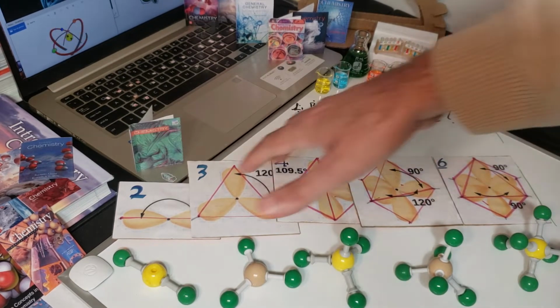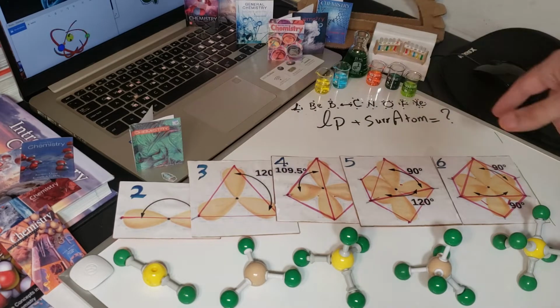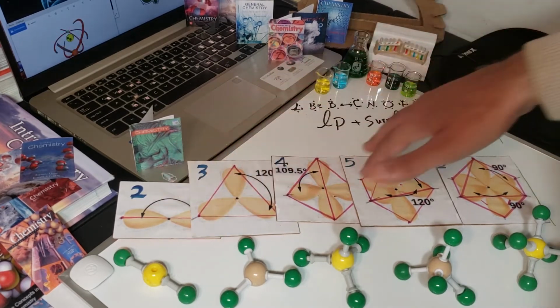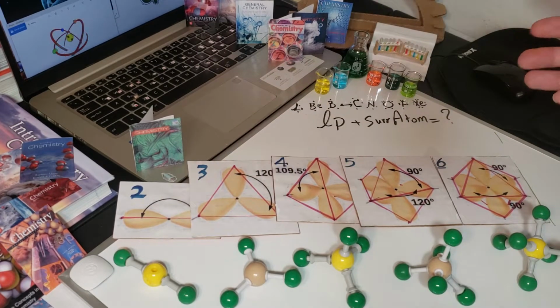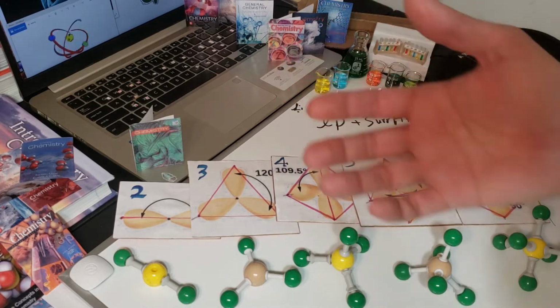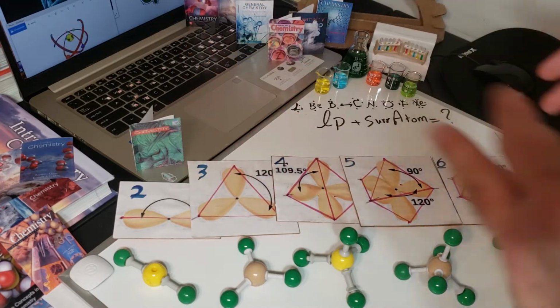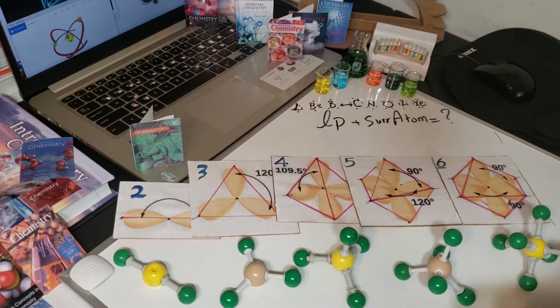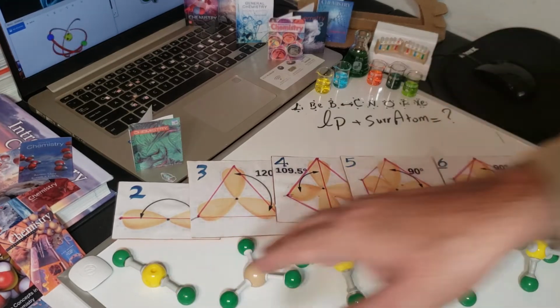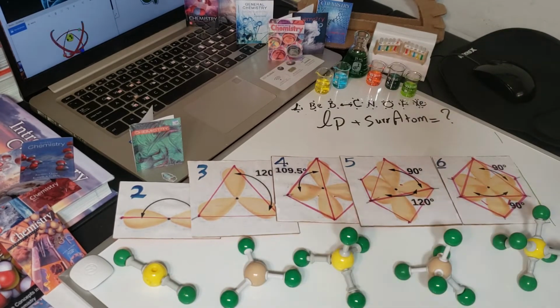Okay, and for all these geometries you could have different numbers of lone pairs. So these are the frameworks. Basically, they are not specific to any molecule, but they are the pathway to show you which kind of geometry each molecule gets. I'm going to use the models to very quickly show you how these work.